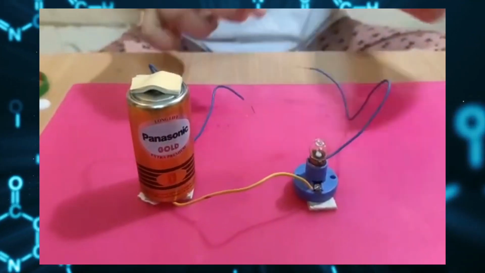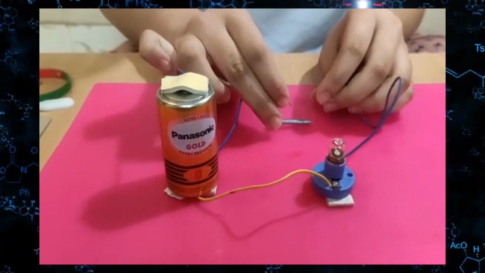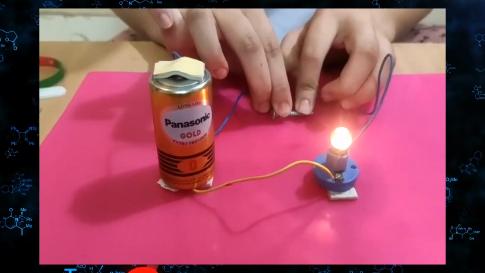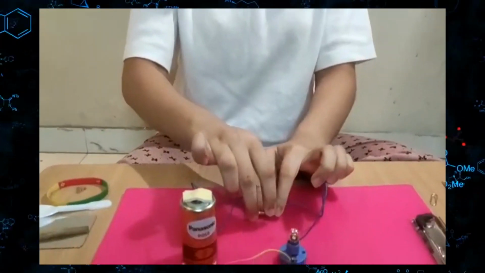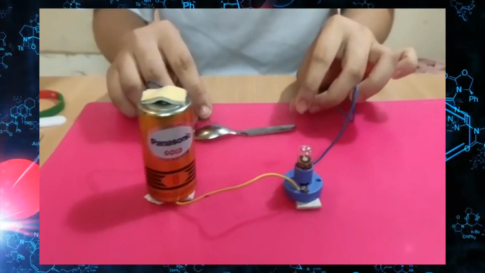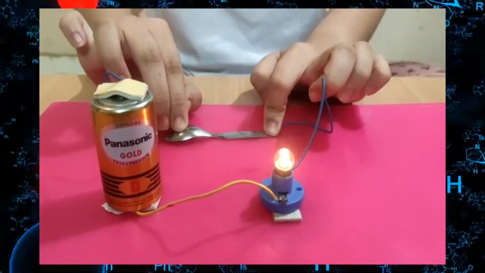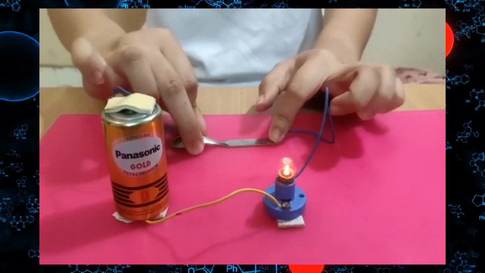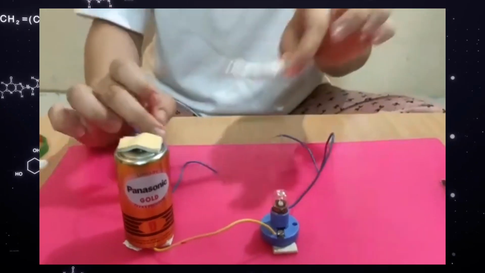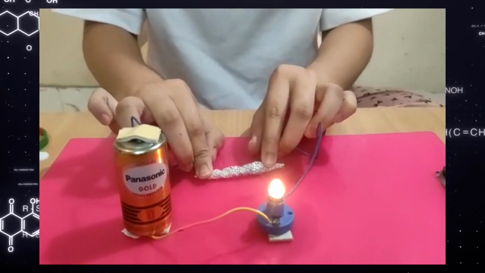So now we will attach a nail. As you can see, the bulb is glowing, the circuit is completed and the electricity is flowing through the nail. So next we will attach a spoon. The bulb is glowing, the electricity has passed through the spoon. Now we will add a piece of aluminium foil. So now you can see the electricity has flown through the aluminium foil.